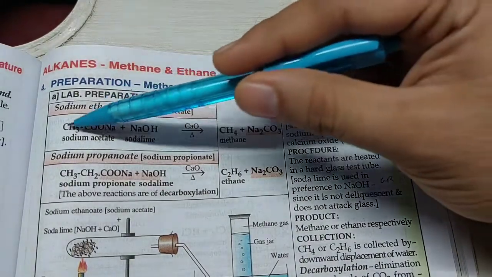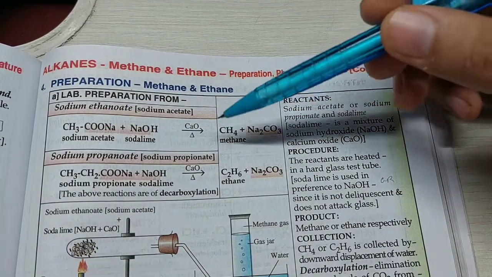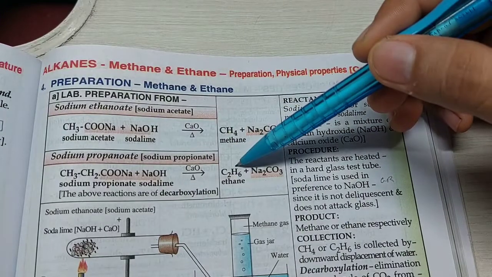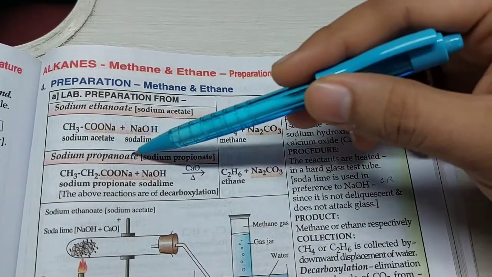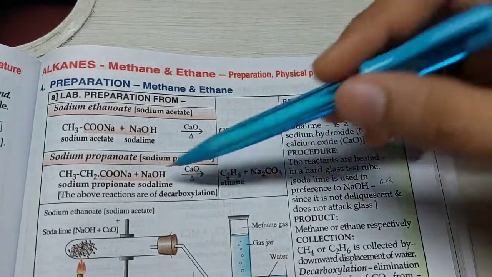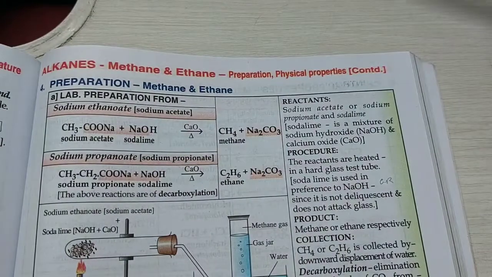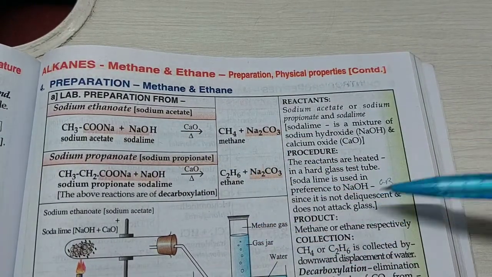Notice that in the reactant, we had 2 carbon atoms in the raw material, but in the product, we have only 1 carbon atom. The same logic applies for the preparation of ethane. We have sodium propionate. IUPAC name is sodium propanoate. You need to learn both. Heat sign. And since carbon dioxide is removed from it, this reaction is called decarboxylation. And mark this as a GR.